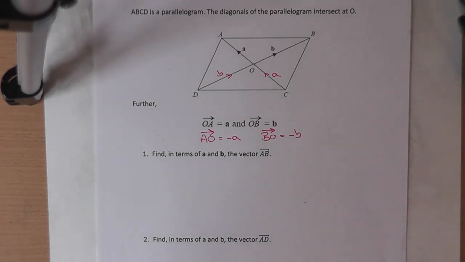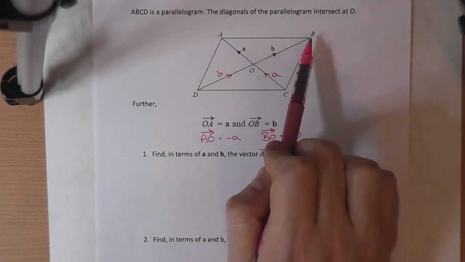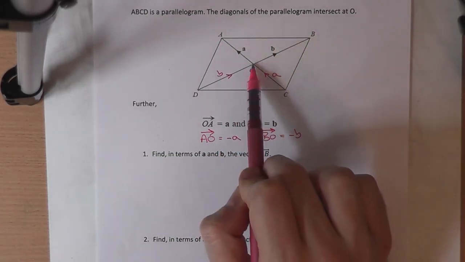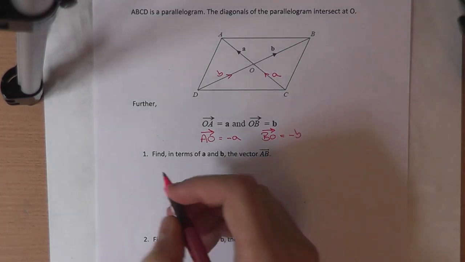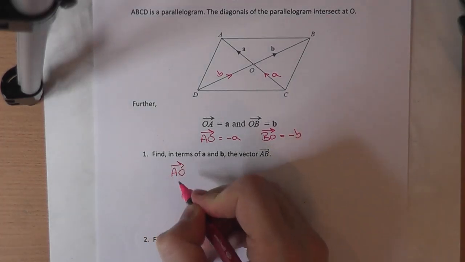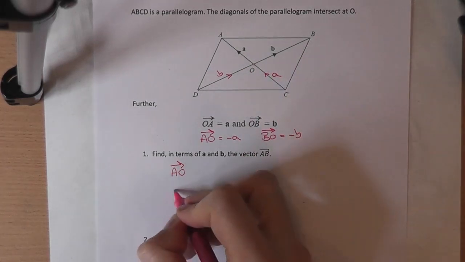But when you go from one place to another, you don't necessarily have to go directly as the crow flies. You can go in any direction you want as long as your start point and your end point are where they're supposed to be. The direction you take does not matter. So what if, rather than go directly from A to B, why don't we go A to O and then O to B? We'd still get there, and we have information about that. Let's go A to O, first of all, and then let's go O to B.